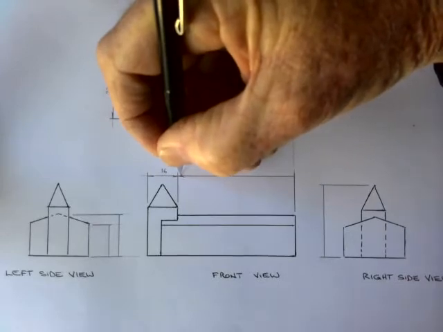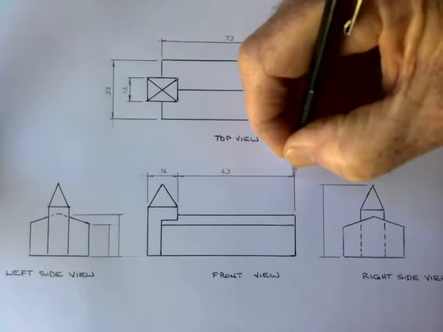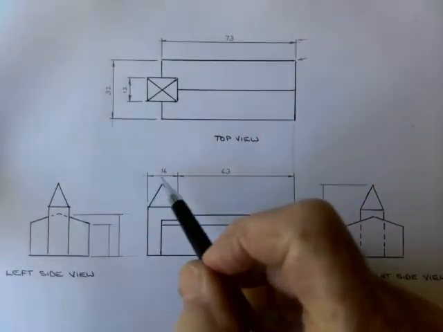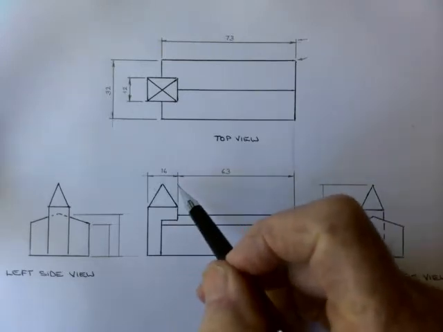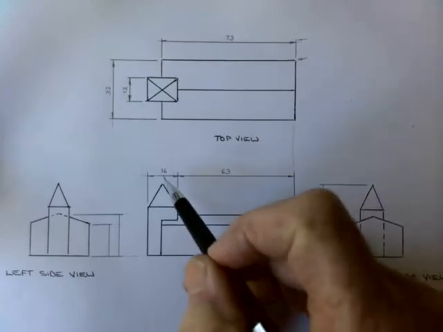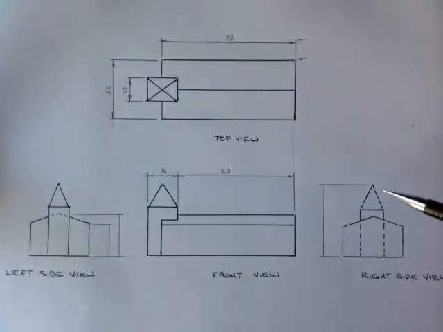I always keep, if I've got a dimension here and a dimension here, I keep them in the one line. I don't want a line here and a line up here where I'm zigzagging things. 16 here, 63 there.